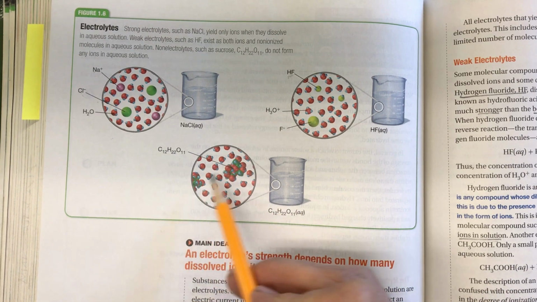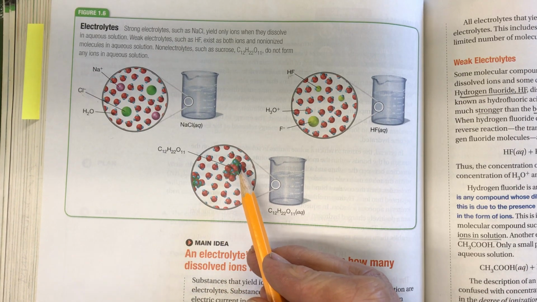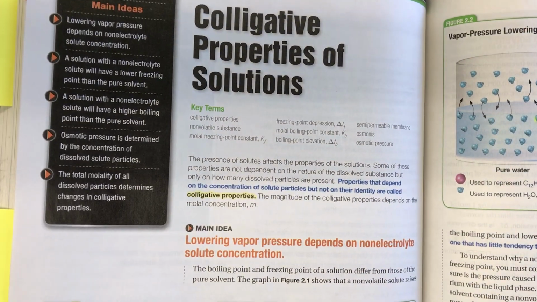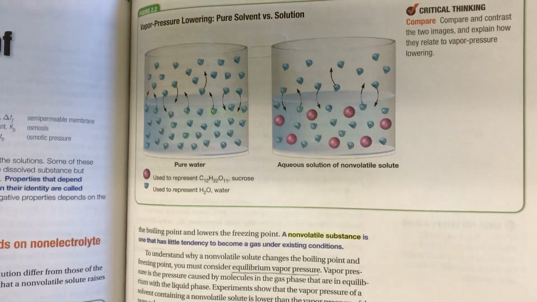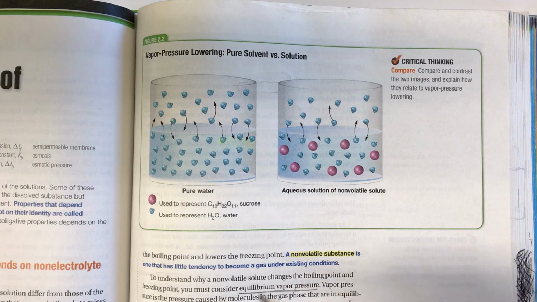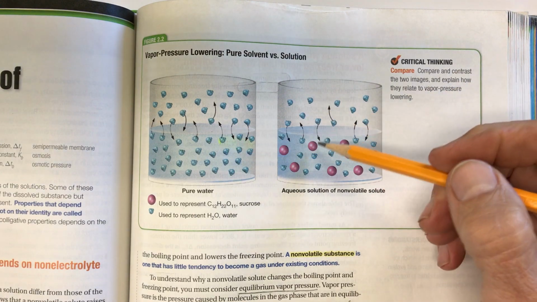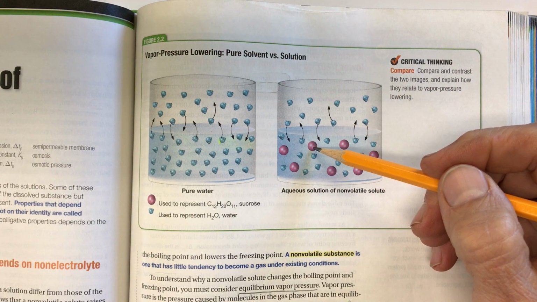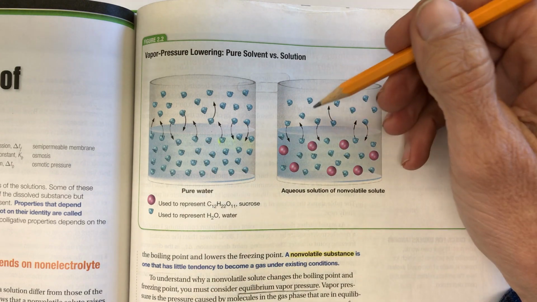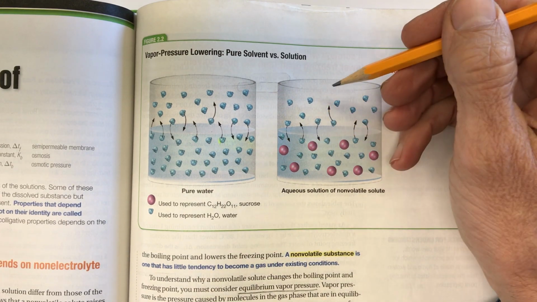And the more of these sugar molecules we have in the water, the more water molecules attracted, and the less likely they're going to want to evaporate. So when they say equilibrium vapor pressure, we are considering this balance of evaporation versus condensation. And by putting a solute into the solvent, we shift the equilibrium vapor pressure towards the liquid and not the gas.